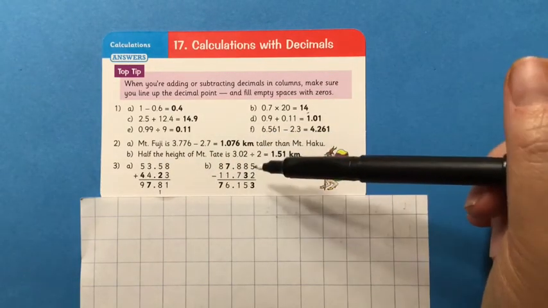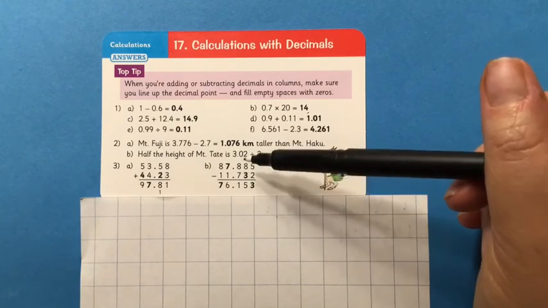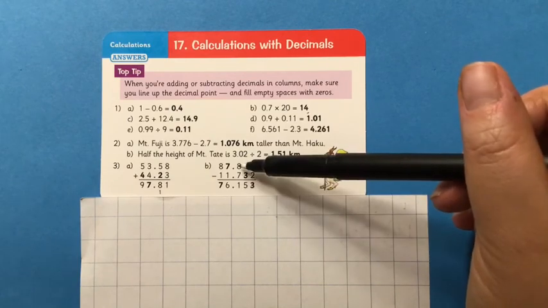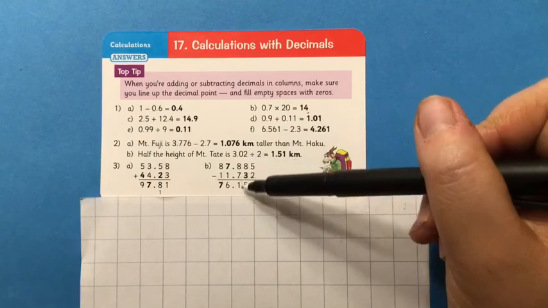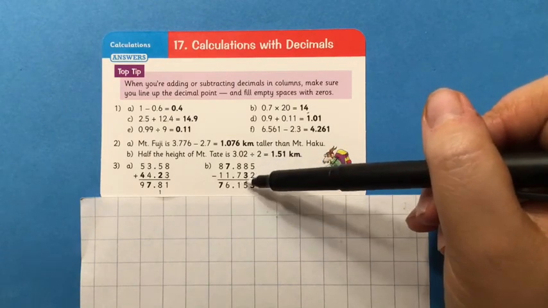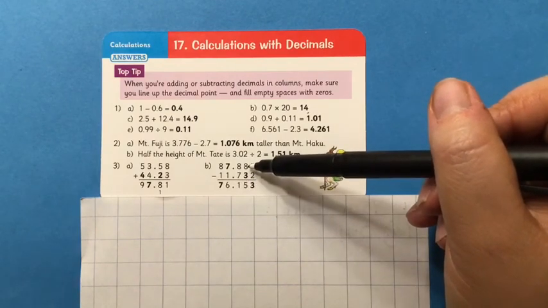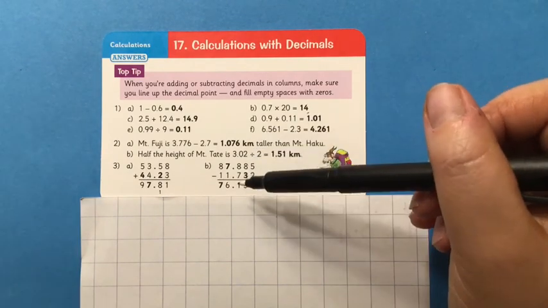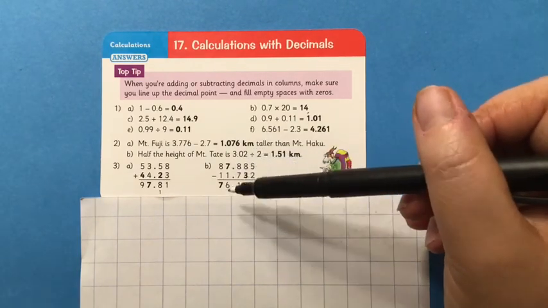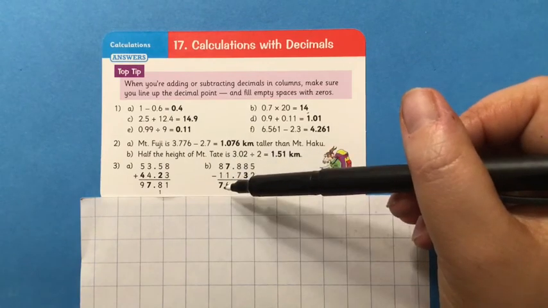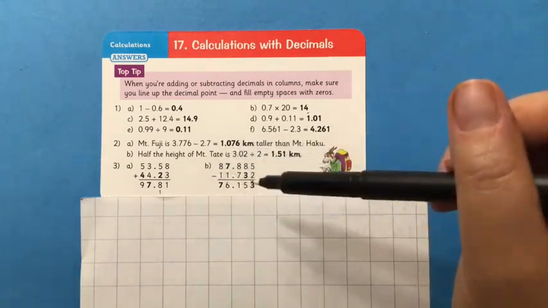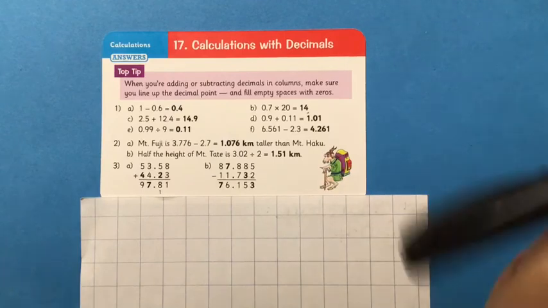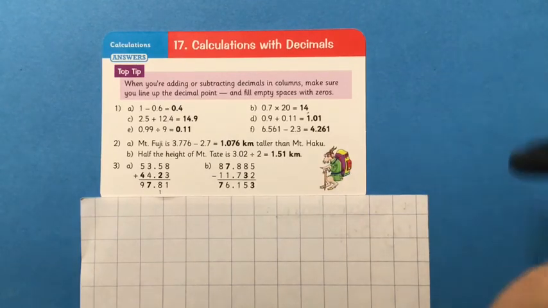B, you had 5, take away 2 is 3, 8 take away 3 is 5, 8 take... So here, for example, because the 3 was missing, you would have had to have done 8 take away 5 to get that answer. 8 take away 7 is 1, 7 take away 1 is 6, 8 take away 1 is 7. Okay, and then that would have given you 76.153 as the answer.